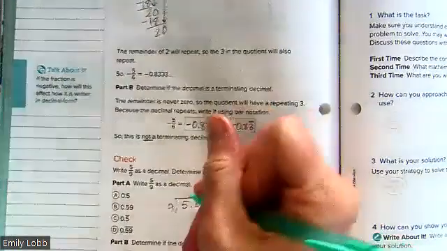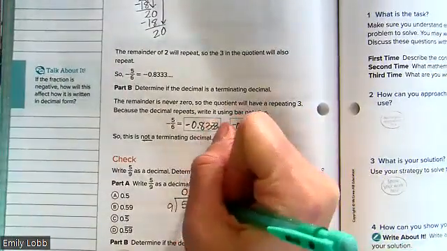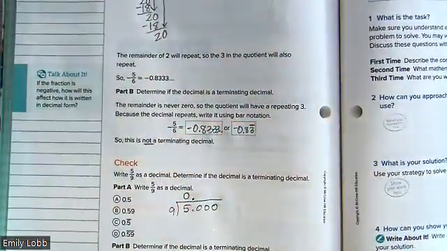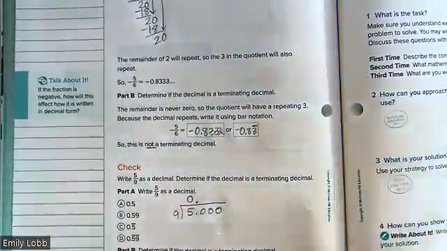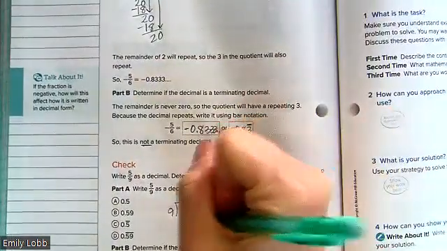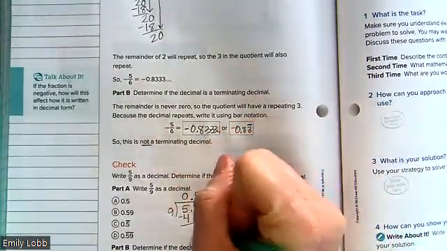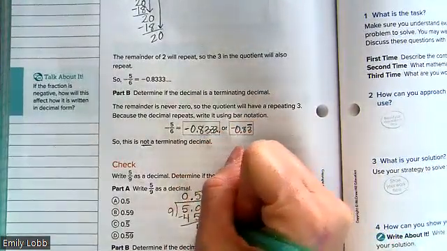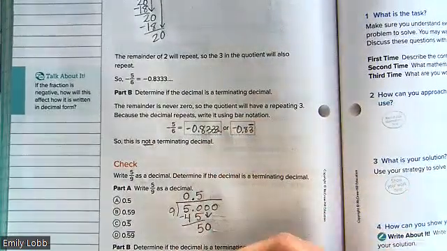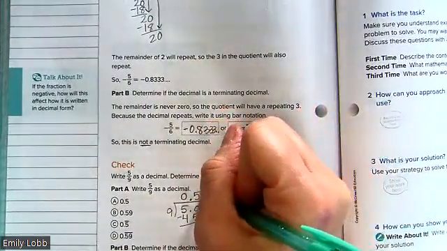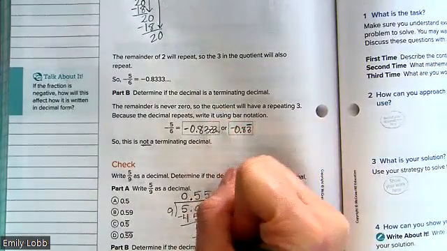So we said 9 cannot go into 5. I'm bringing up my decimal. 9 goes into 50 how many times? 5. 9 times 5 is 45. 50 minus 45 is 5. Uh-oh. Bring down the 0. 50 again, just like before.